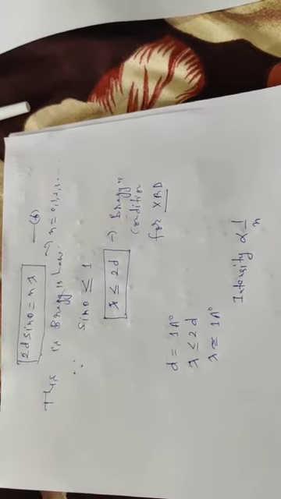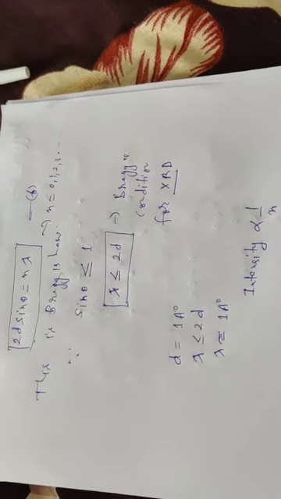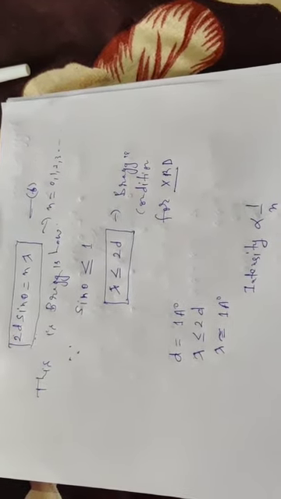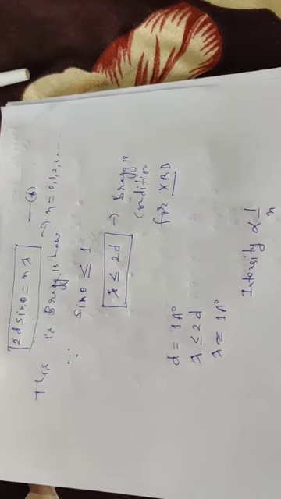But Bragg's law has a very big drawback: it does not give any information about the intensity of scattering or the spatial distribution of electrons in the unit cell.